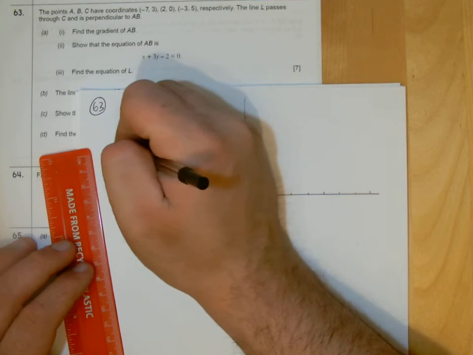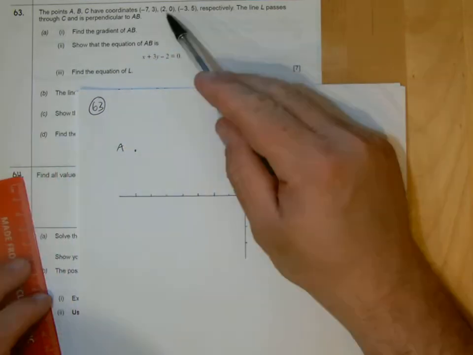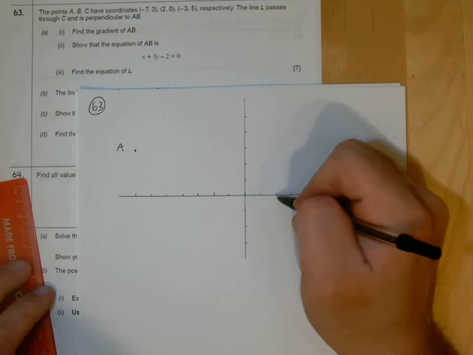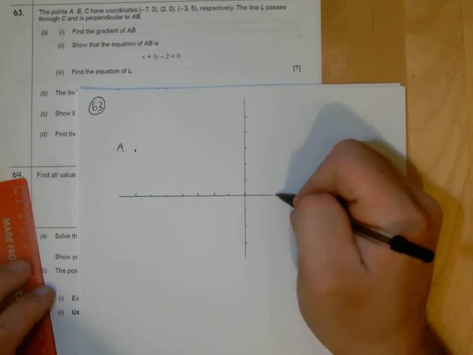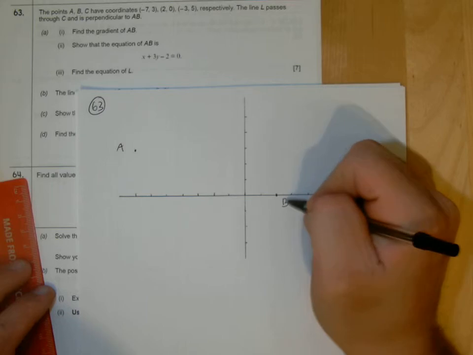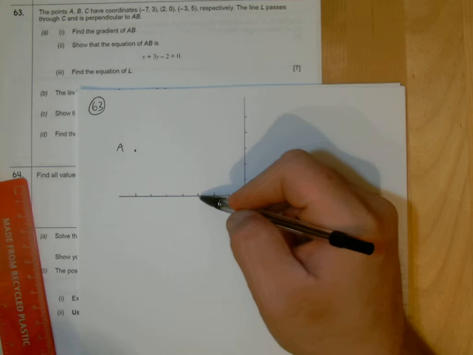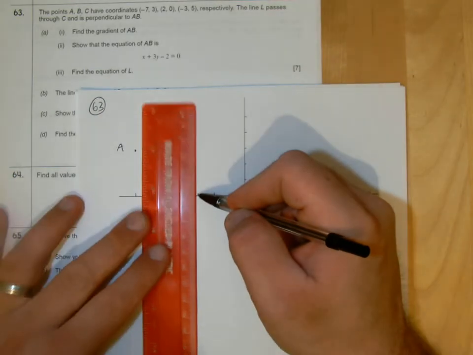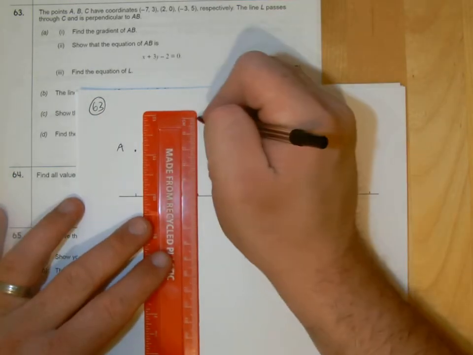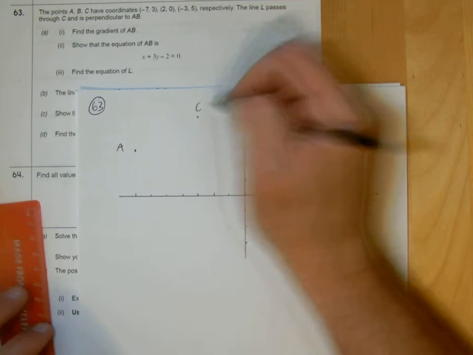Okay. And then my B is 2, 0. So across 2, up nowhere. So that's where my B is going to be. And then my C, minus 3, 5. So you go back minus 3, and then up 5, which will be here. So that's where my C is going to be.